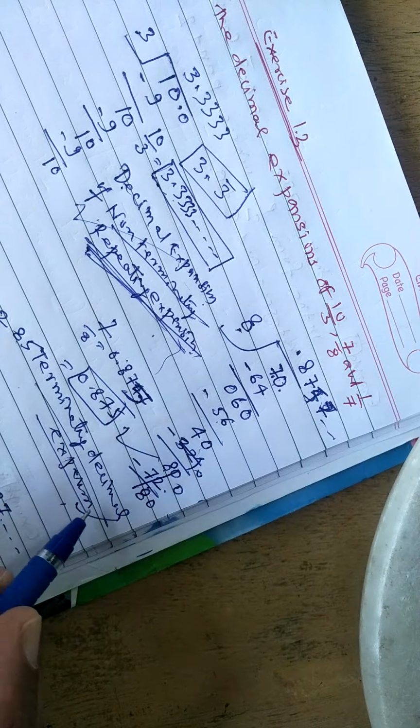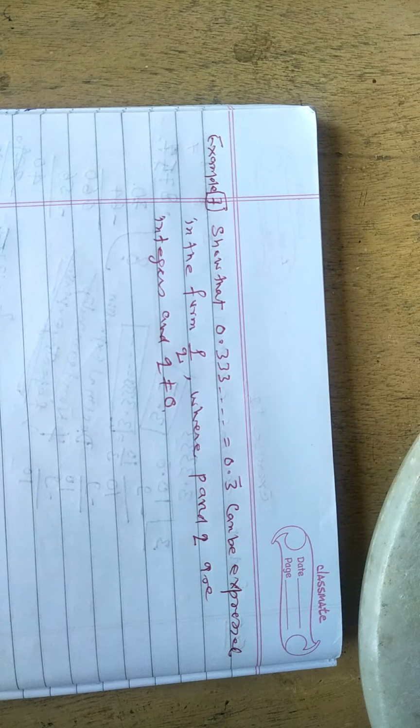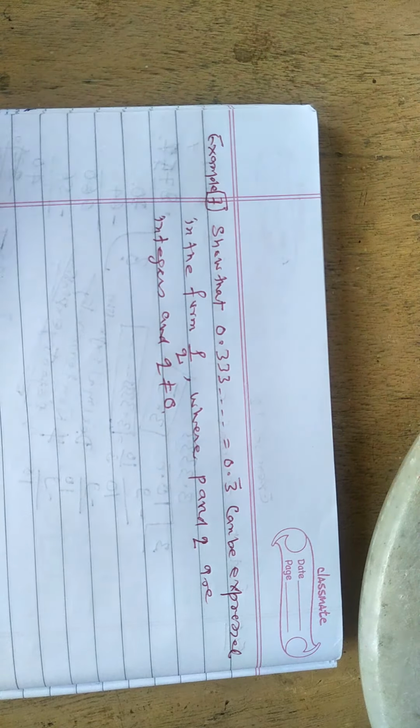Now we have to denote this decimal expansion in the form of p by q. So this is example number 7 of chapter 1. What is the example? 0.3333 equal to 0.3 bar can be expressed in the form of p by q. So we have to express this 0.333 in p by q form. How much answer will be coming? So what we will do?